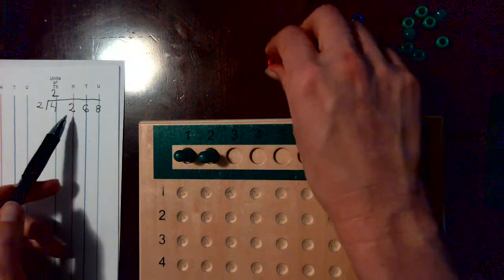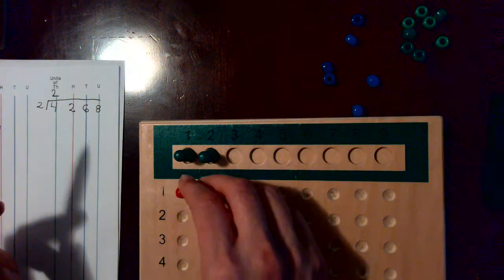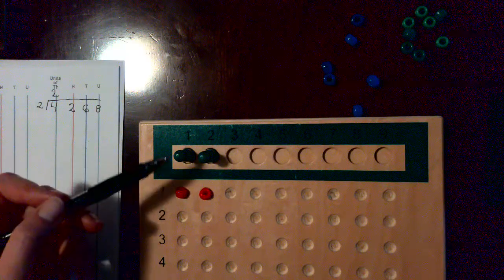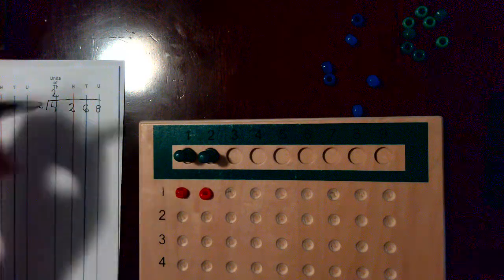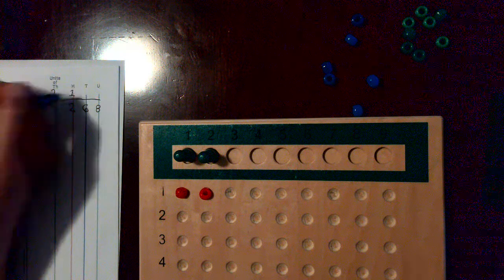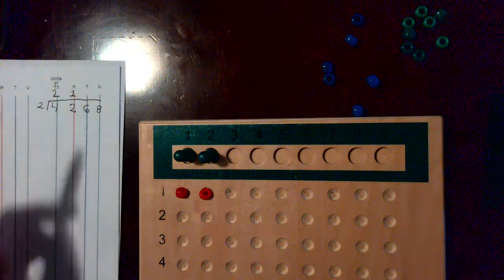Next, we distribute our 200s and give 1 to each Skittle. And one of them got 100. So we record that here.